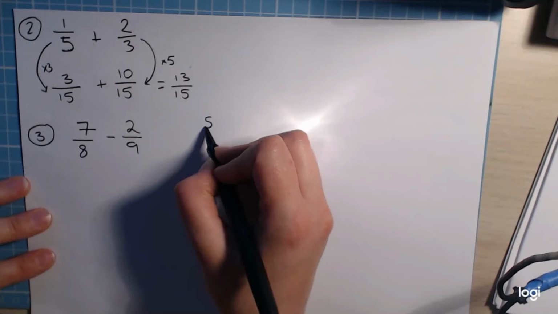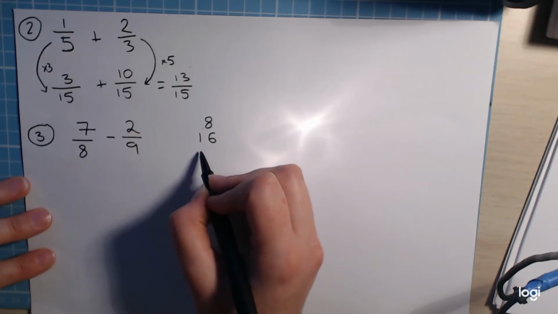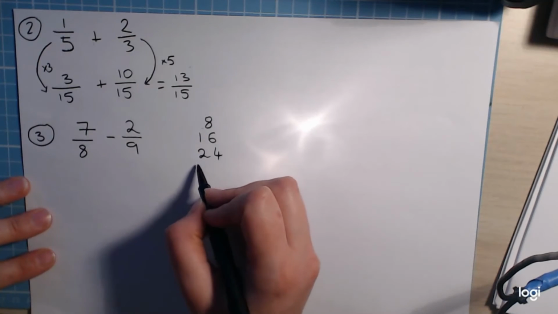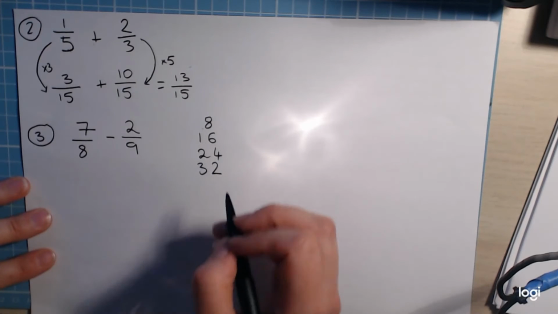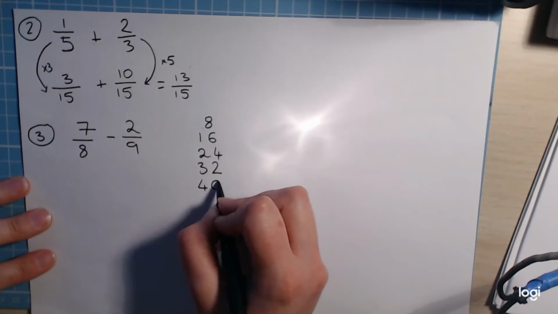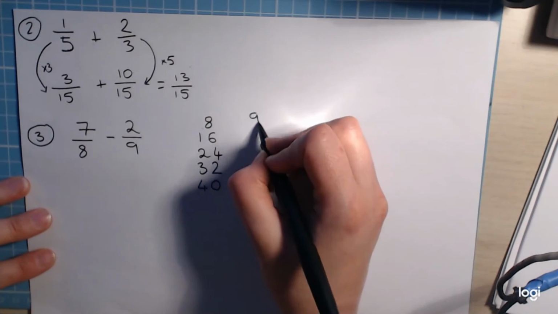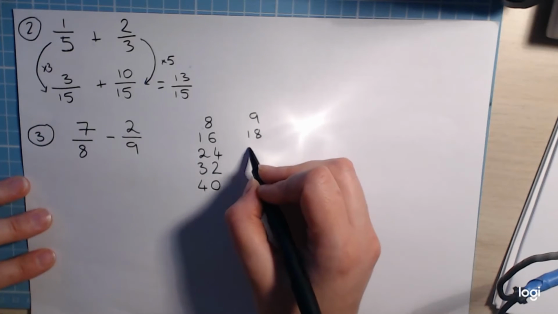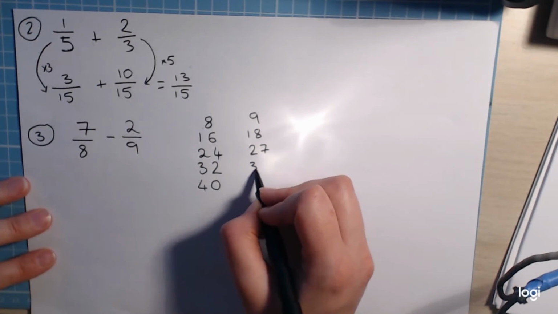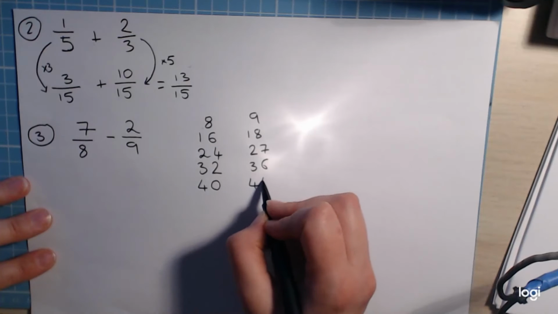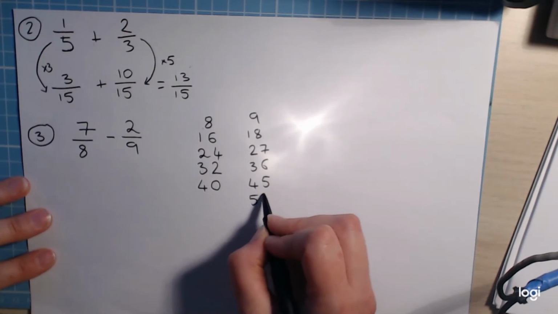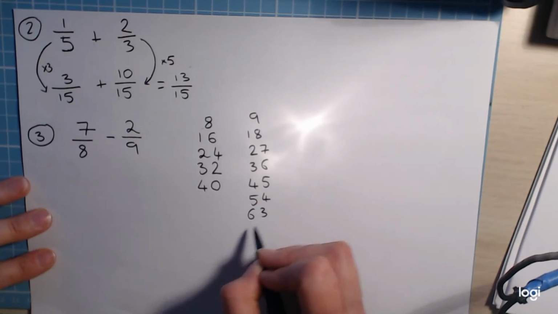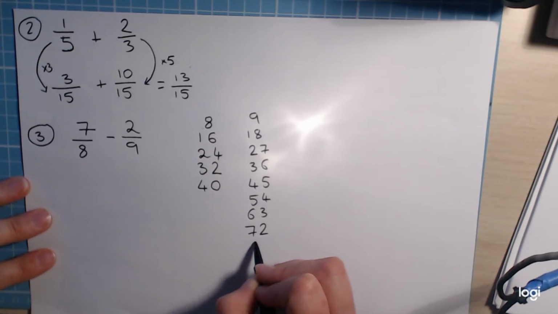So we've got 8, 16, 24, 32. Let's go up to there for now, see what we've got. 9, 18, 27, 36. Nothing yet, so I'm going to keep on going. 72.